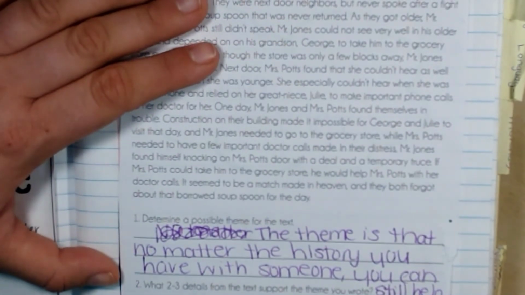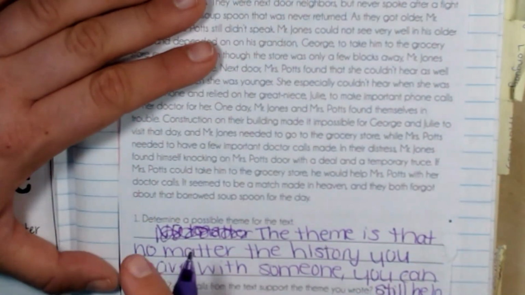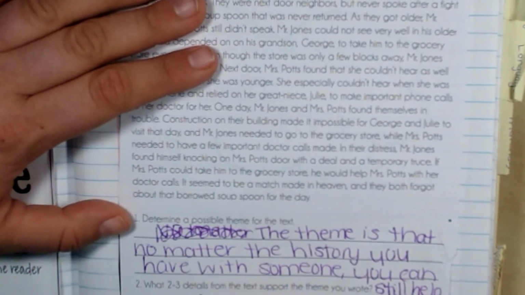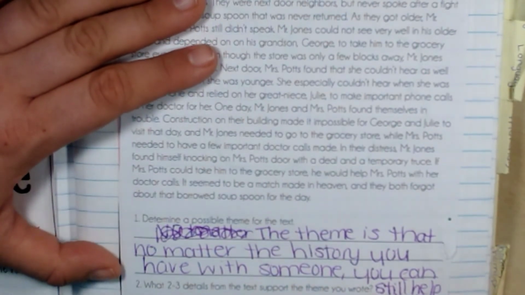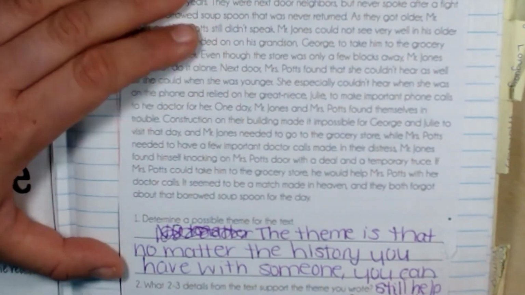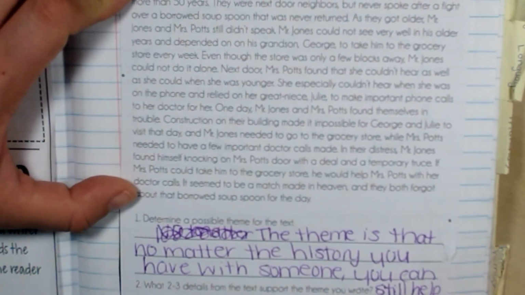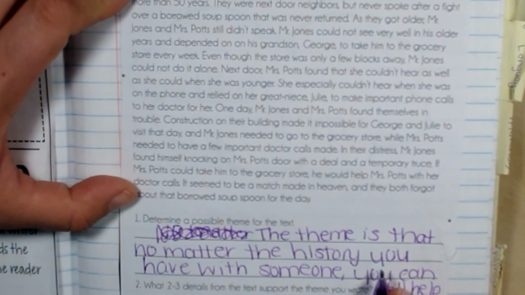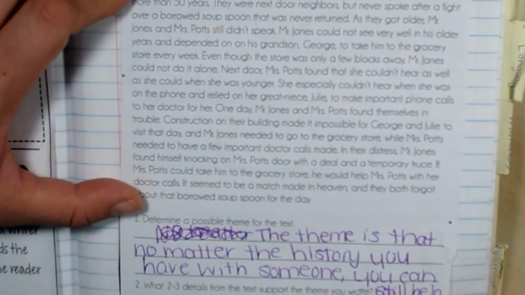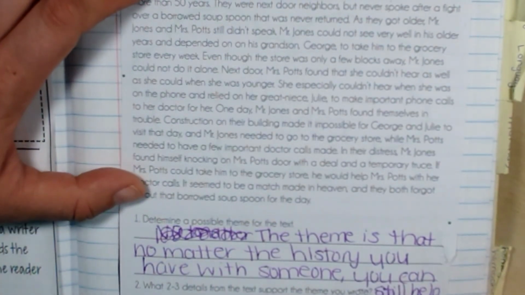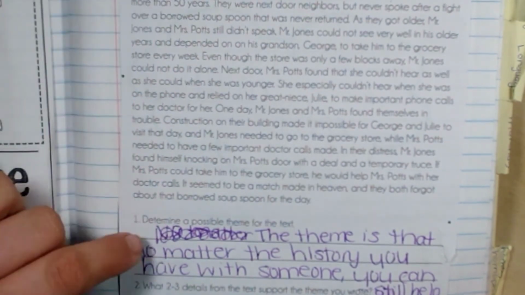Okay. So what you're going to do is you're going to answer the second question. What 2 to 3 details from the text support the theme you wrote? So you're going to go in the text and write 2 or 3 things that happened that tell us that the theme is no matter your history you have with someone, you can still help each other. So what happened in the story that taught us this?